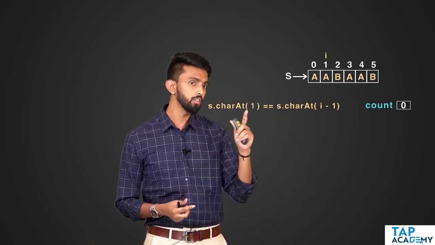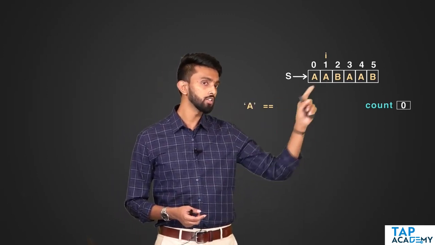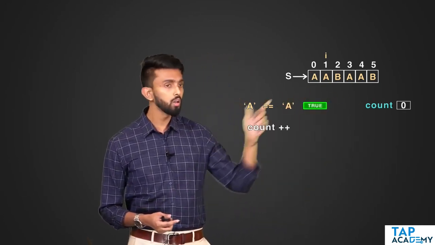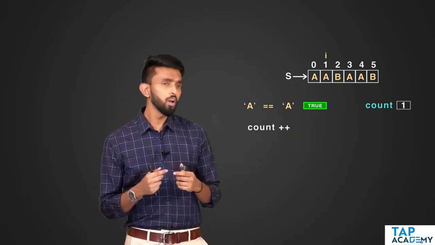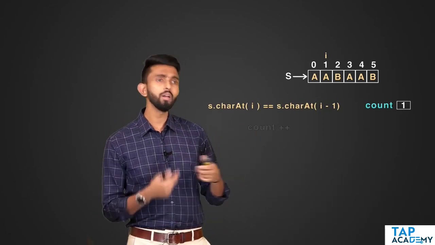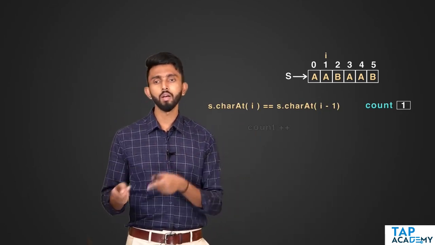The character at the i position is equal to the character at the i minus 1 position. If I check this, i will be 1, and i minus 1 is nothing but 0. So s.charAt(i) is A and the character at the 0th position is A. If both of them are equal, the condition is true, so increment the value of count. Count is going to become 1, a deletion as of now.